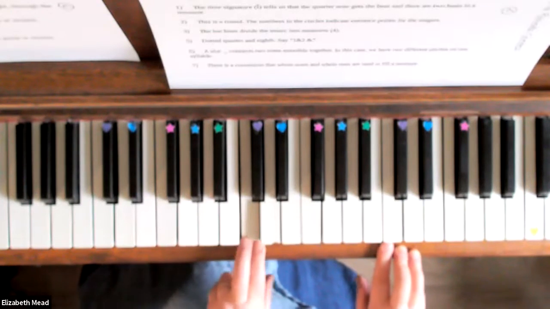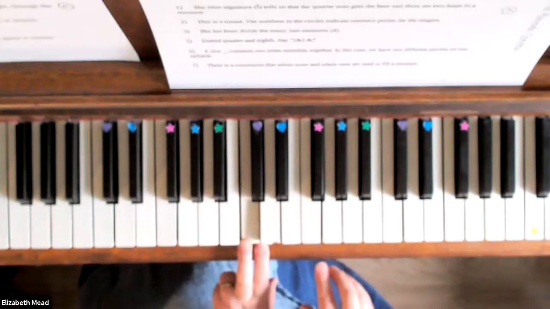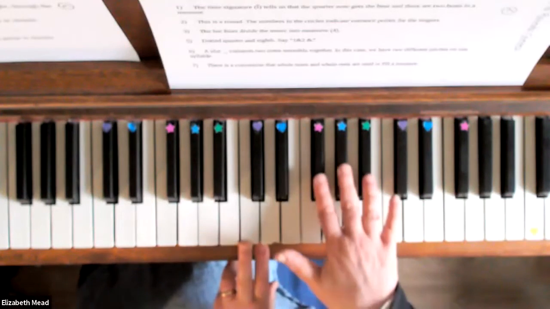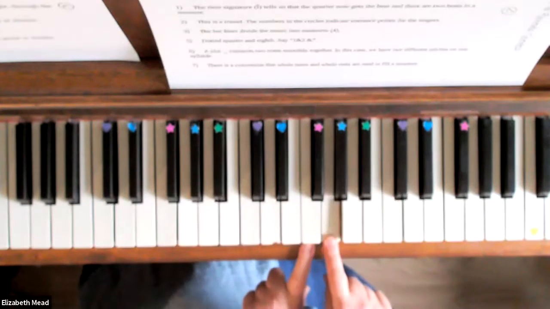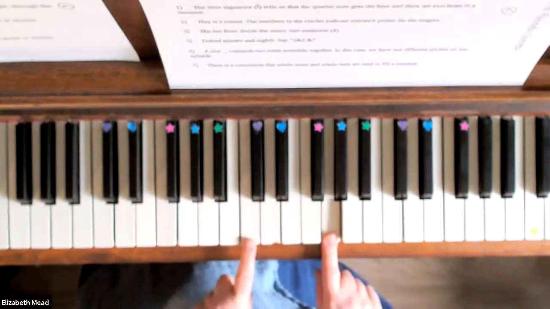Okay. And then I need two G's. And where are the G's? The G's are in the threes on the left side. So there's G. G, G. And then I'm going to go down to C.